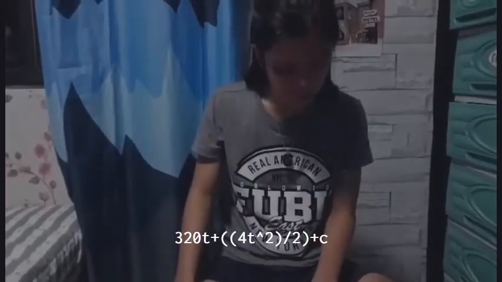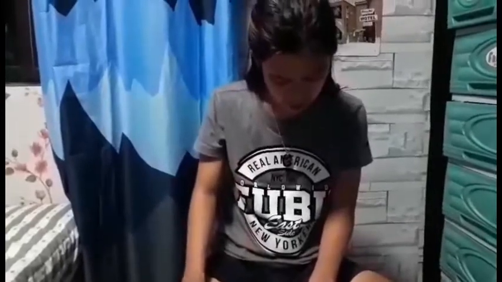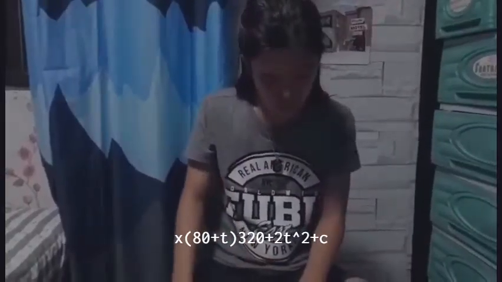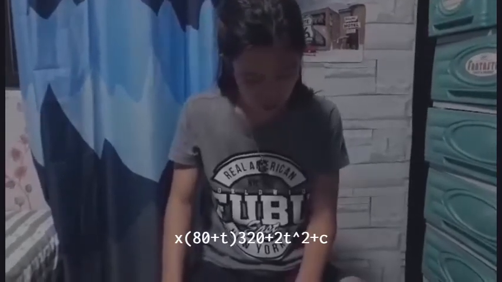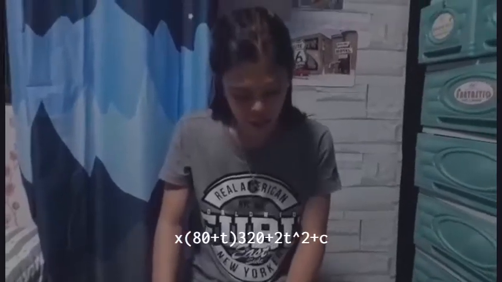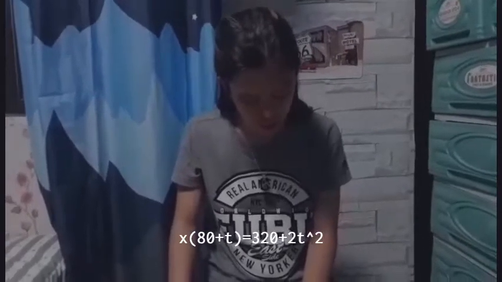Third step, we will derive this in an algebraic form. x multiplied by 80 plus t equals 320t plus 2t squared plus c. After that, x multiplied by 80 plus t equals 320t plus 2t squared. This will be considered the working equation which we can use in the later equations.